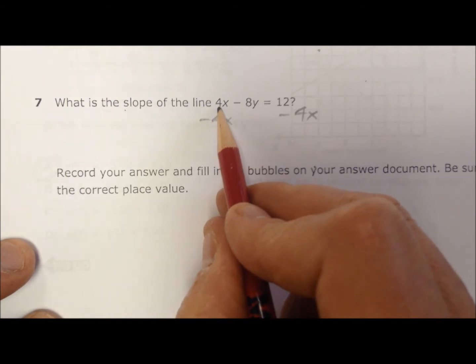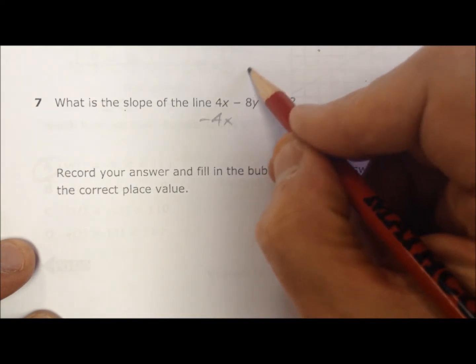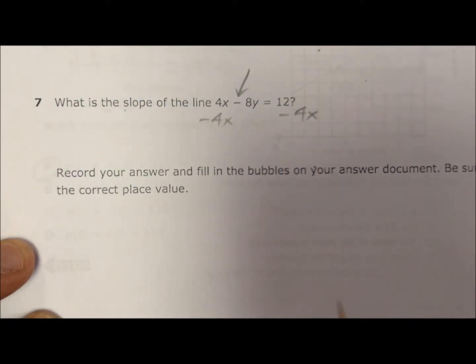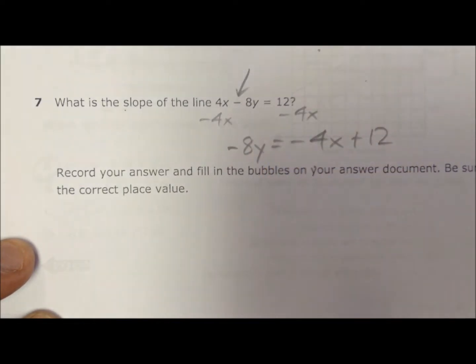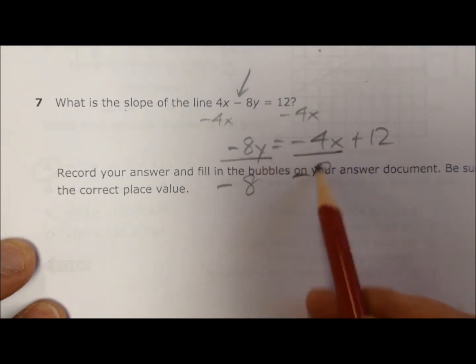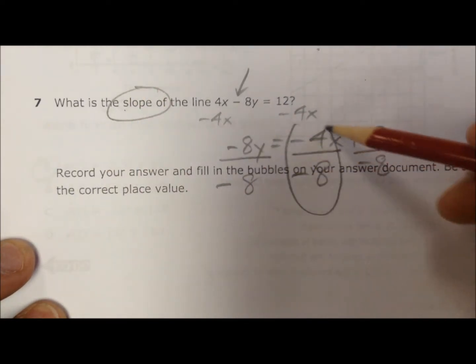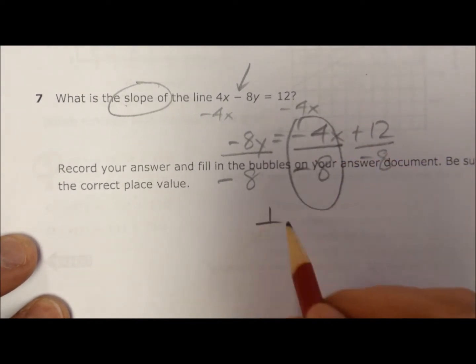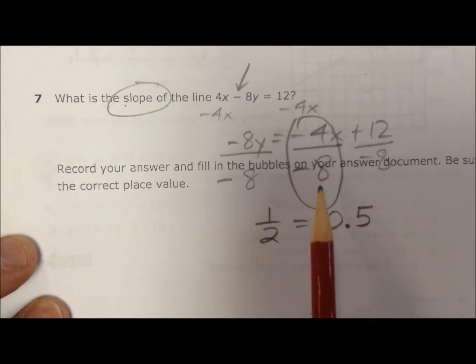We're going to solve for y by subtracting. Remember, if 4x is positive on the left side of the equation, if you move it to the other side, it'll be negative. The big key right here is, did you forget the negative? That's a negative 8y is equal to negative 4x, and that 12 is positive. The whole thing on this is dealing with signs. You'll divide everything by negative 8. It just wants the slope, so I want the coefficient of x, and negative divided by negative is a positive. So on your grid you would need to convert this 1/2, which is what negative 4 over negative 8 reduces to, to 0.5, and grid that.